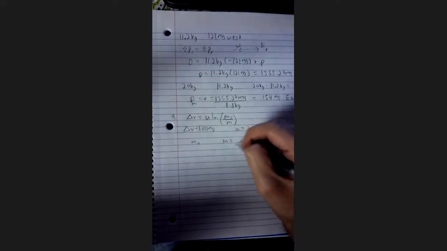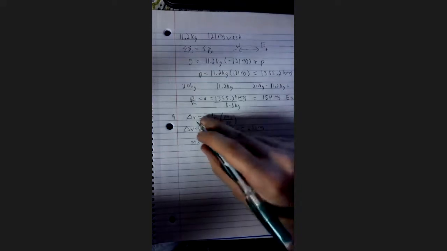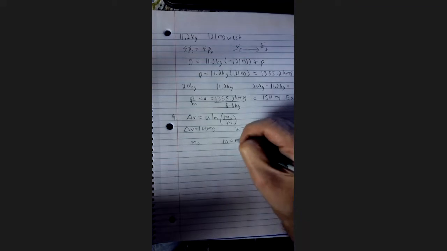Now, we don't know what its initial mass was, but we do know that its mass now is 57 kilograms less. It says the rocket's mass decreases by 57 kilograms, which means its mass at this time, once it's increased by 100 meters per second, is whatever its initial mass was minus 57 kilograms.